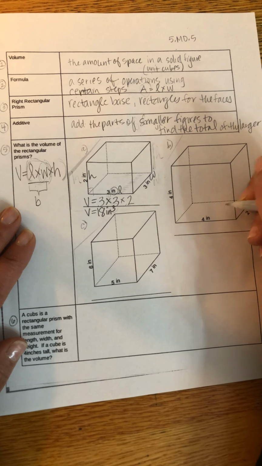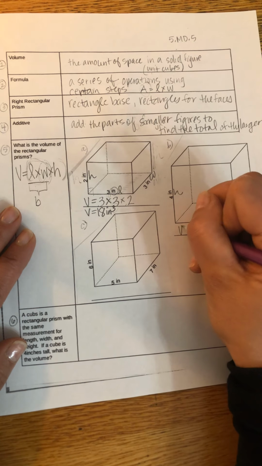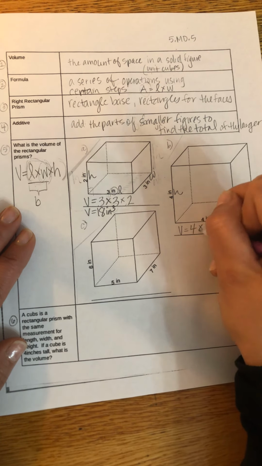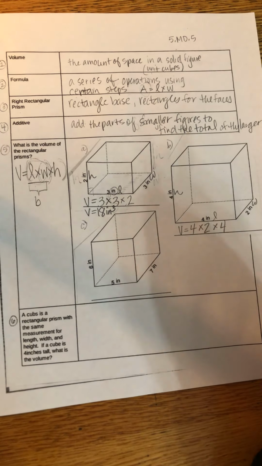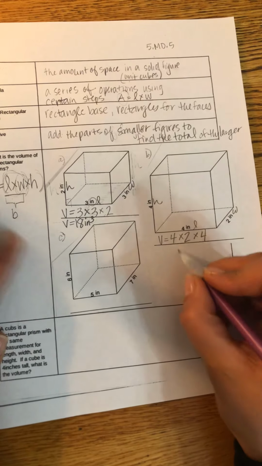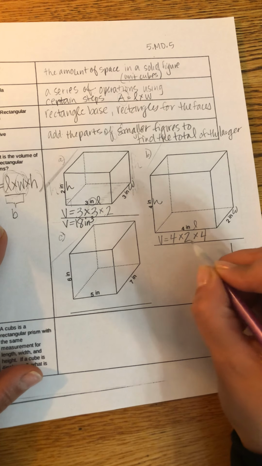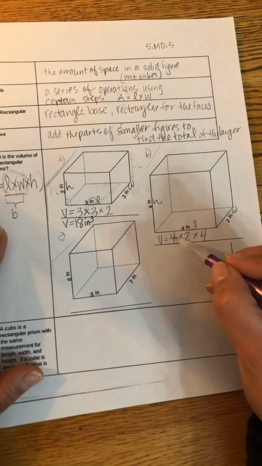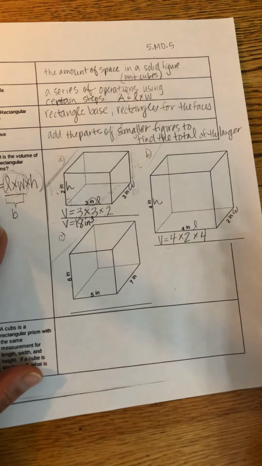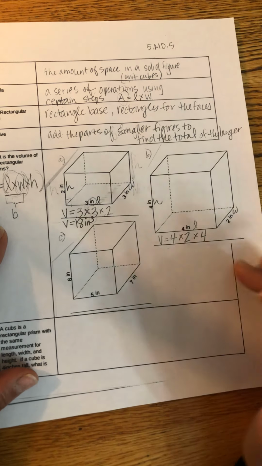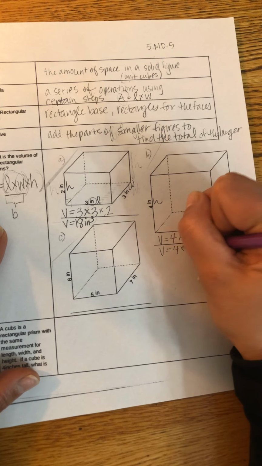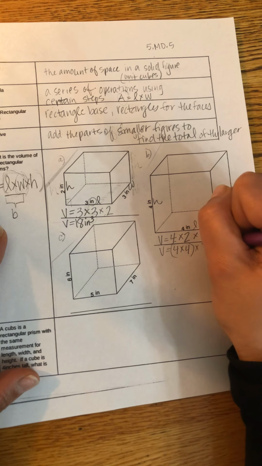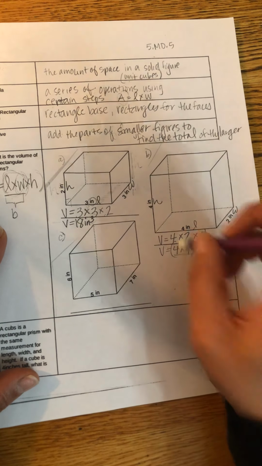So this one over here, I'm gonna say that this is my length, this is my width, and this is my height. So my volume equals 4 times 2 times 4. Now you could, if you wanted to, like I'm just gonna go ahead and multiply 4 times 2 and then multiply that by 4. But if you wanted to, you could group the 4 and the 4 together. You could in your head or on the piece of paper separately or underneath it even, you could write 4 times 4 times 2. And you could group those together.